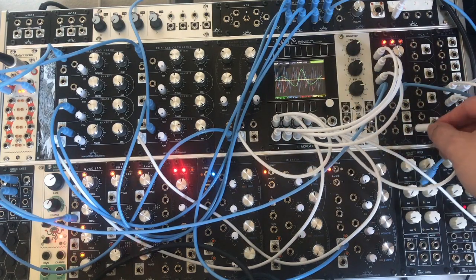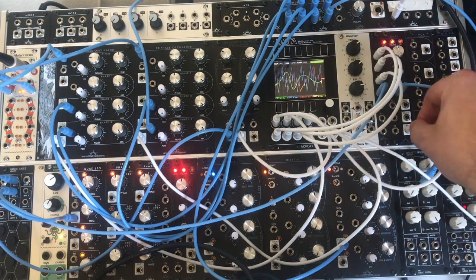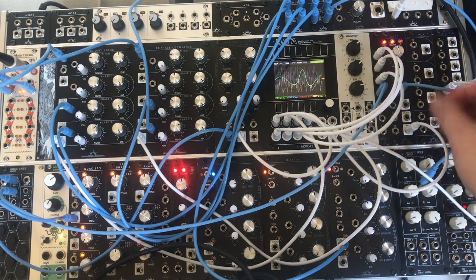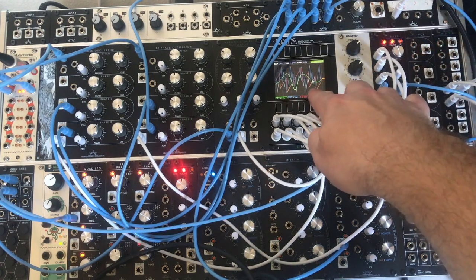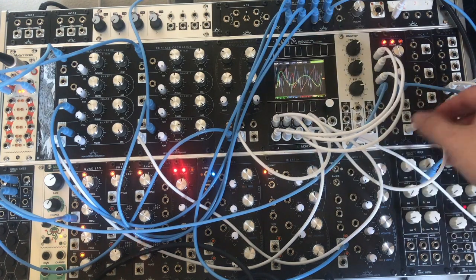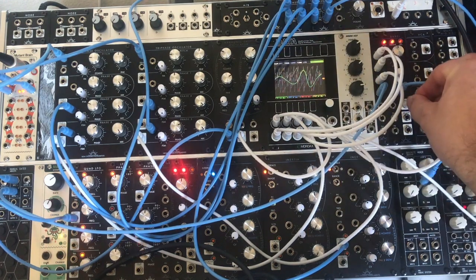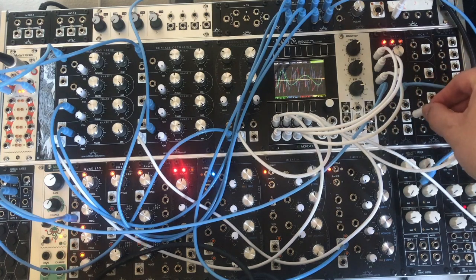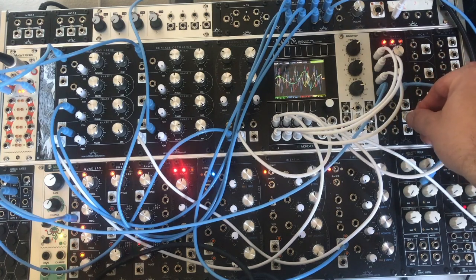So it gives you either the maximum, the minimum. And as you can see, that yellow line there is tracing the minimum of all of these audio signals. The maximum, now it's tracing the maximum of them. Or exclusive sum is where it gets really interesting.